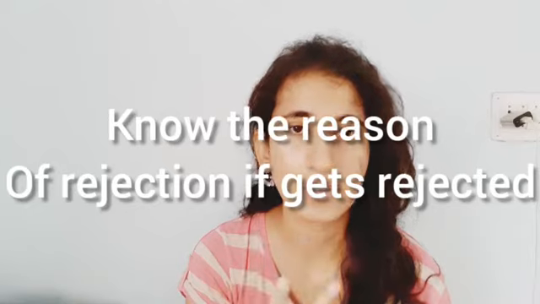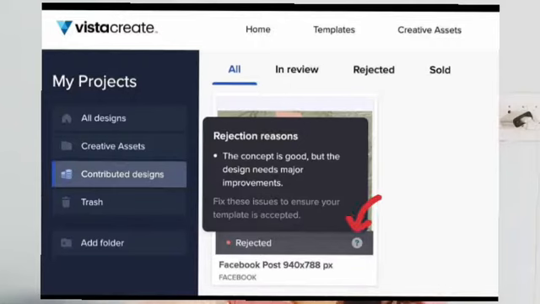The second tip that I have for you is that when you are submitting a design, whether it's been accepted or rejected, you're going to be able to know that. If it is rejected, you can resubmit that design, and now you can see the reason for the rejection. Under your contributed designs in your dashboard, you're going to see all the designs you submitted to the platform. Then you just need to go to the question mark near your design, and there you're going to see the reasons why it was rejected. So depending on that specific reason, you can make the necessary changes, fix those errors, and then resubmit that template to get accepted. So that is the second tip.